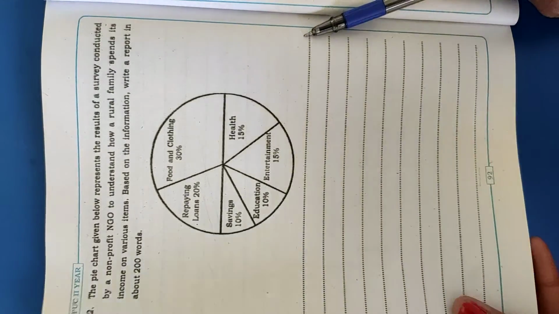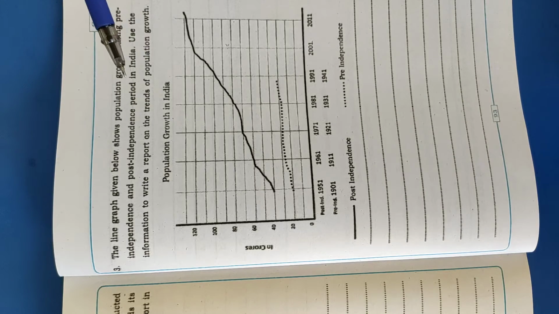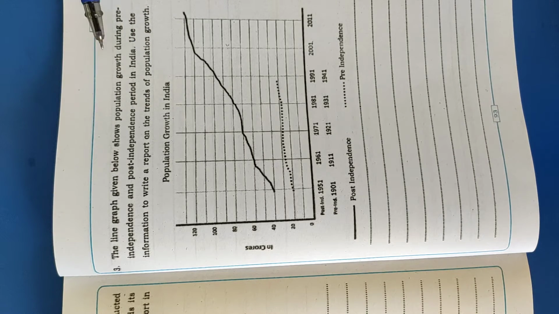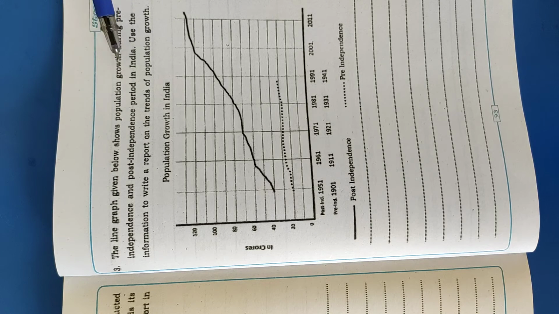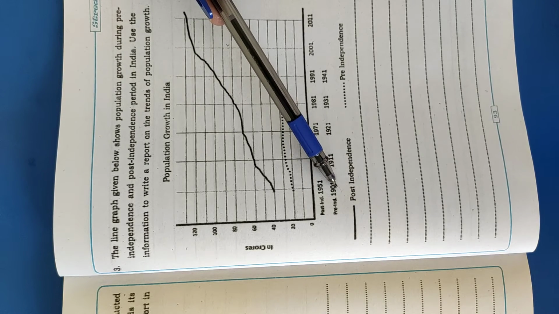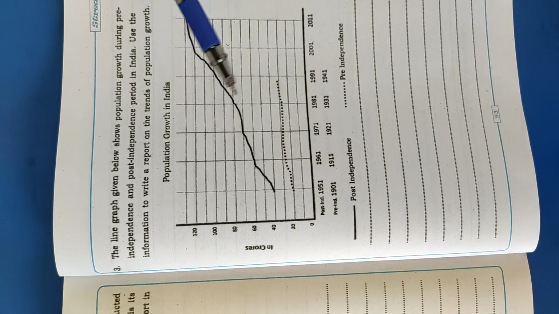Okay, then this is a line graph. See, line graph. The question: the line graph given below shows population growth during the pre-independence and post-independence periods in India. Okay, this is post-independence and pre-independence, and how the population grows year by year.